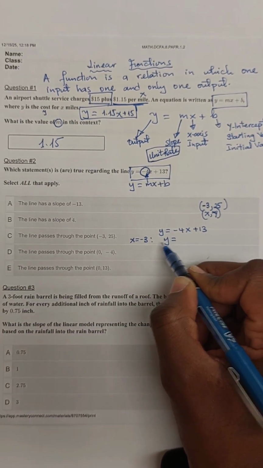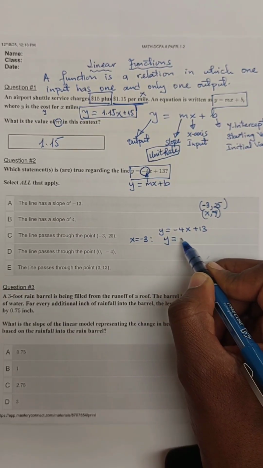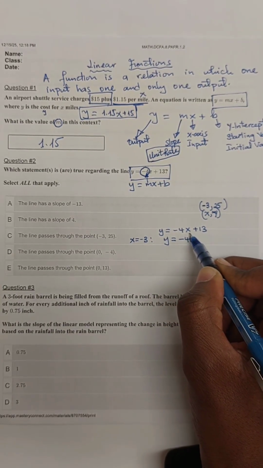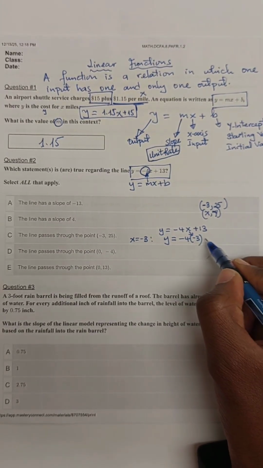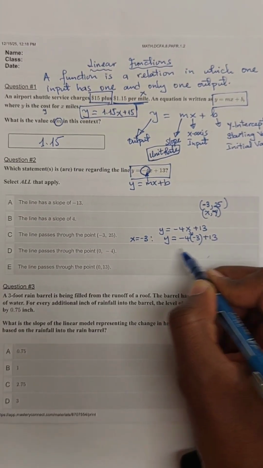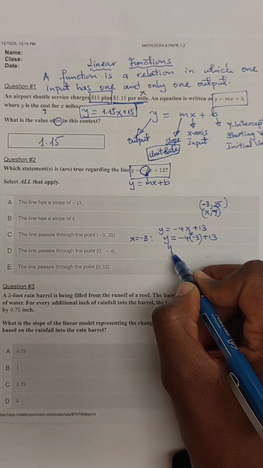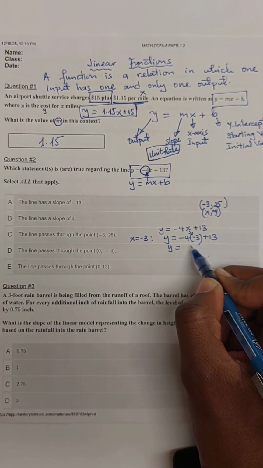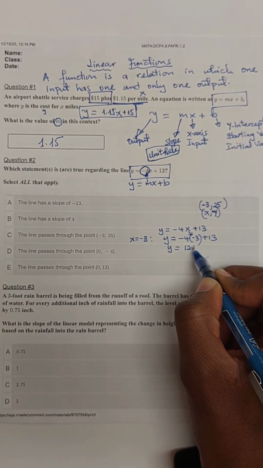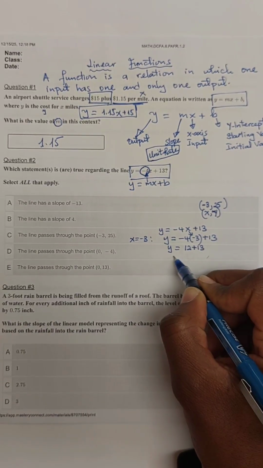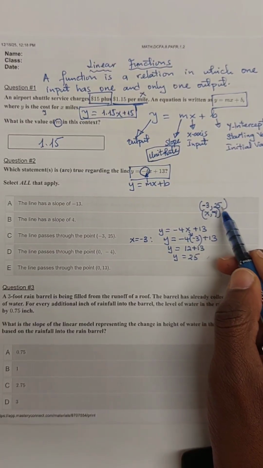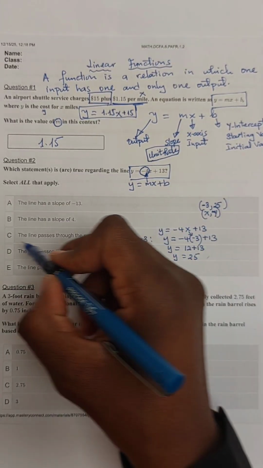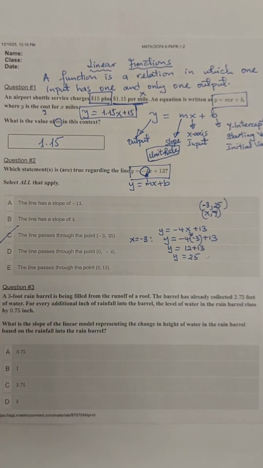Let's find out. So if I have -3 in the place of x, y will now equal -4. Instead of writing x, I now put -3 in the place of x. And I remember to add a 13. So let's see what that becomes. Y will equal -4 times -3 is +12. And 12 plus 13 is 25. So it is true when x is -3, y is 25. So this is a true statement right here. We can give it a check. That, yeah, we found a true statement.